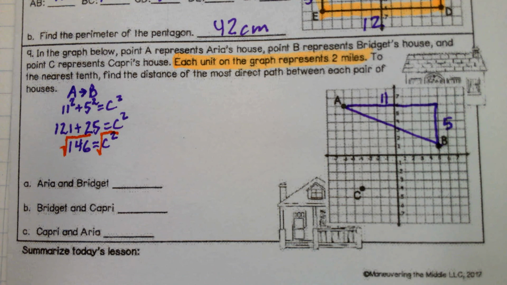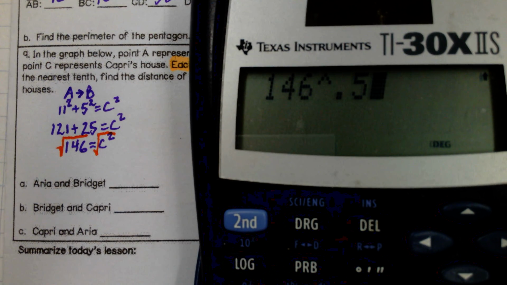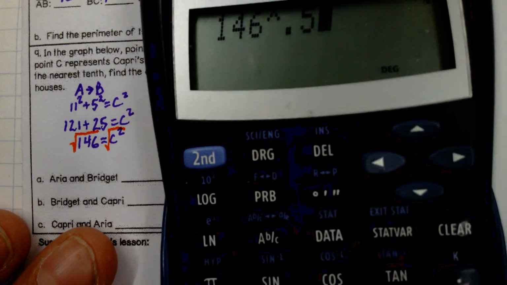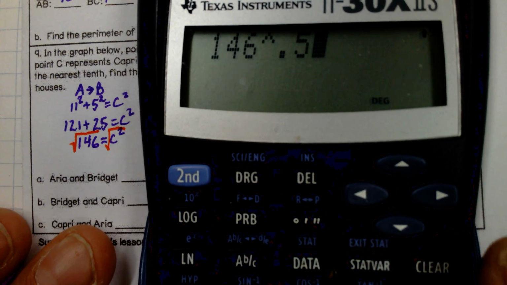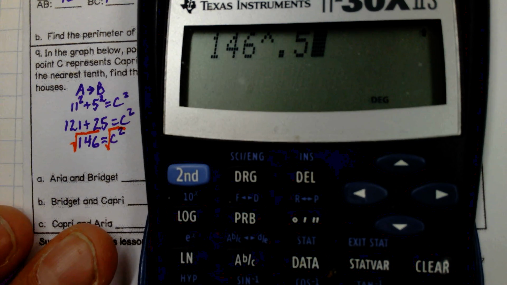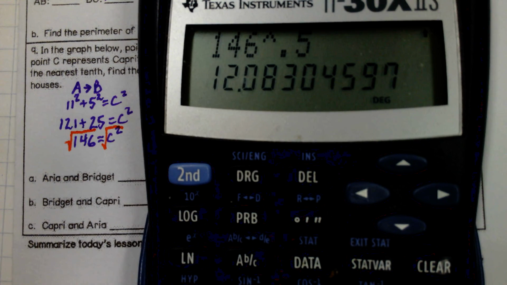We just get that here. (146) raised to the 0.5 power, if you're able to, if your calculator has a caret button to find exponents. The square root is the 0.5 power. It's 1/2. The 1/2 power of anything is its square root. And it's 12.1.